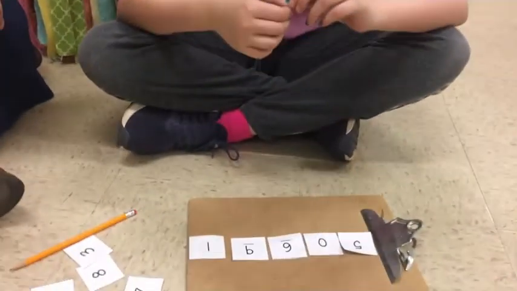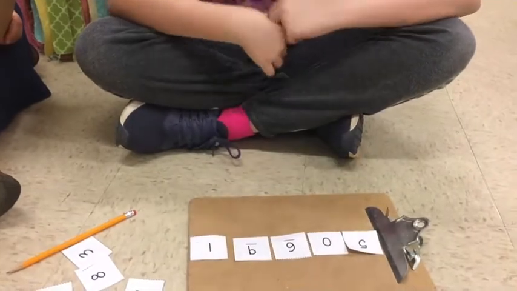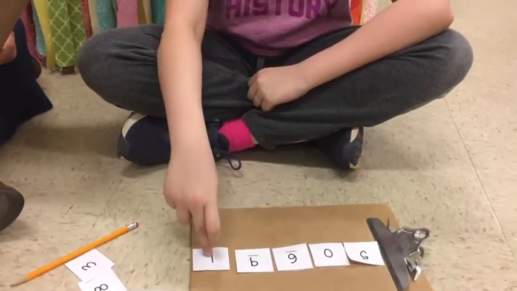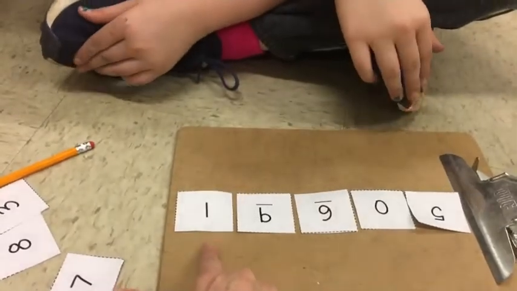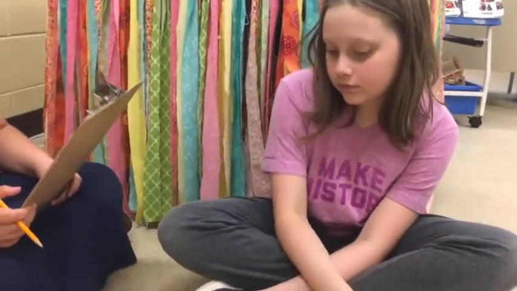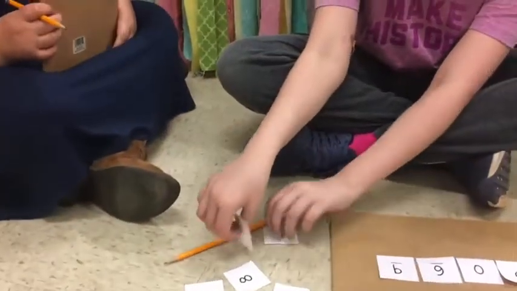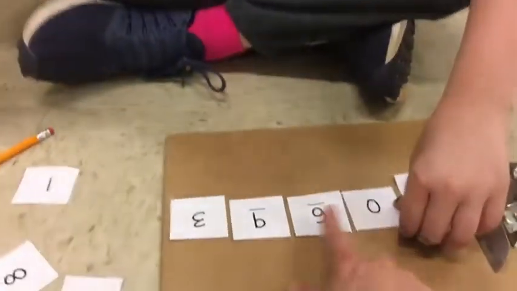Clue number 3. The digit in the ones place in the 10,000s place is odd. All the other digits are even. Well, if 1 isn't correct, what's a different odd number that you could place there? Okay, so all these others are going to be even.